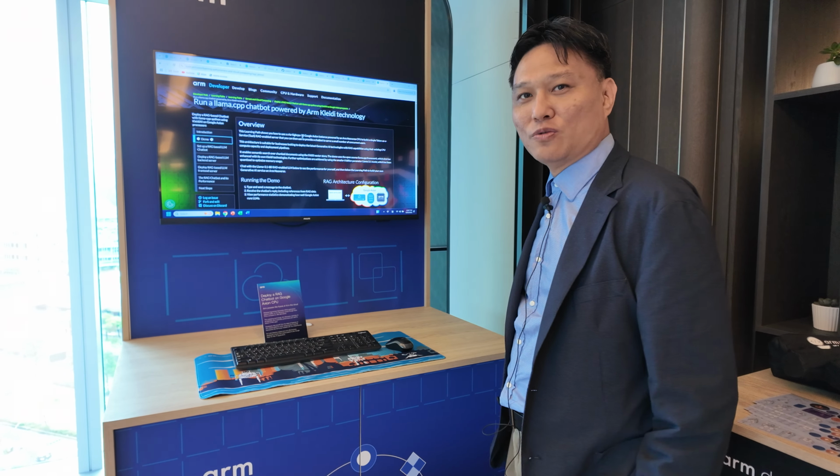Kleidi AI is actually already integrated in many AI framework development environments. So if you use those development tools for AI applications, it is already integrated there. If you upgrade the tool, the Kleidi AI library will also be updated in the tool.